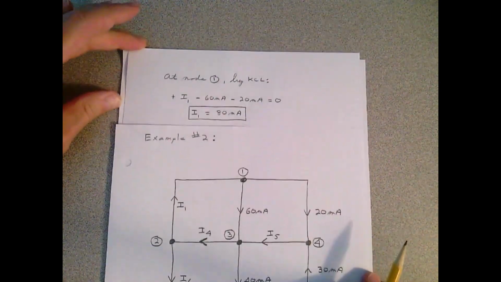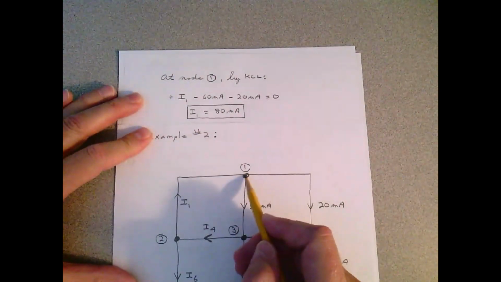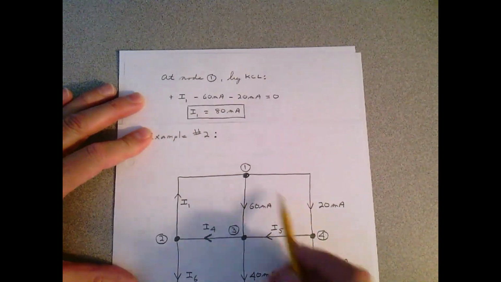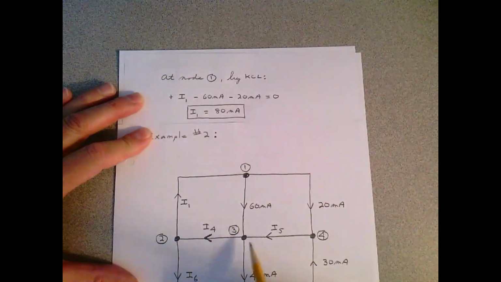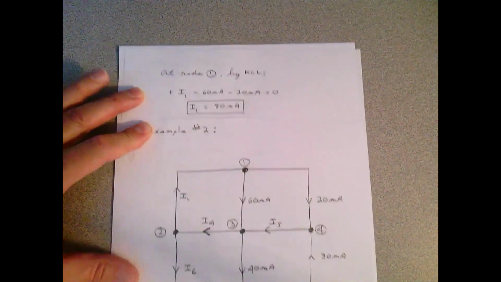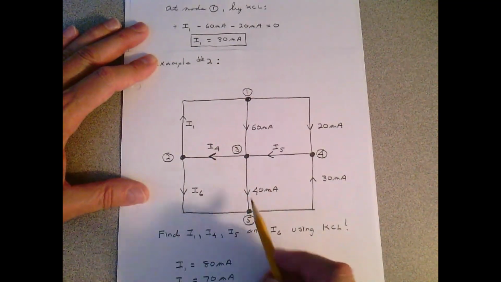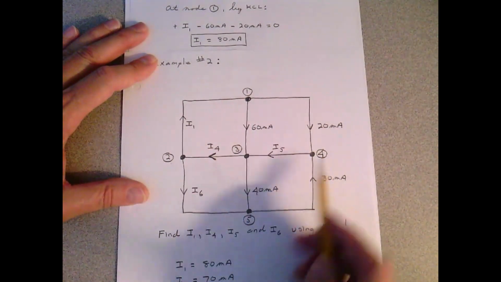First thing I do is assign nodes. I already assigned the nodes for you. I assigned a node here, a node there, a node there, a node there, a node here, and a node here. There are my nodes: 1, 2, 3, 4, and 5.